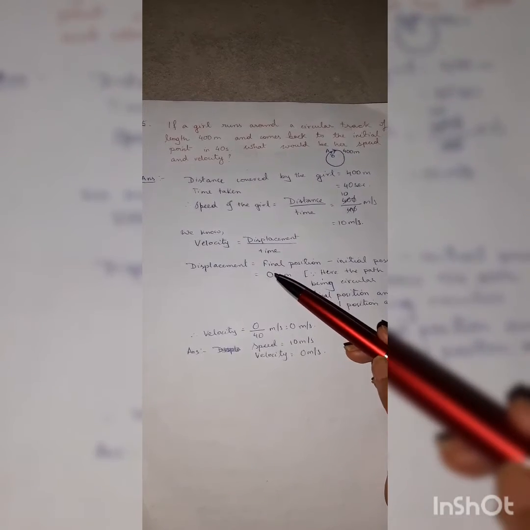Therefore, speed of the girl equals distance divided by time, which equals 400 by 40 meter per second, and you get the answer as 10 meter per second. Again, we know velocity equals displacement by time. Now here displacement, you have the formula final position minus initial position.